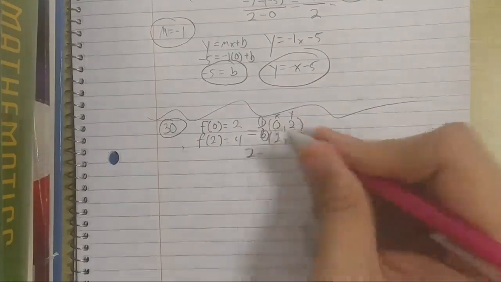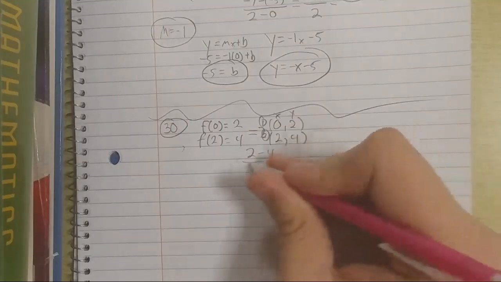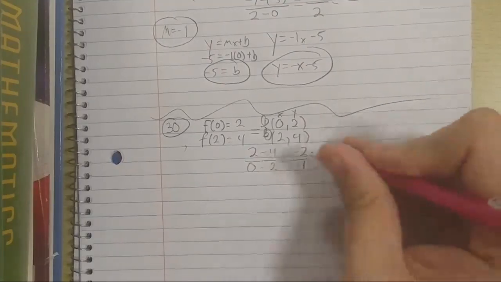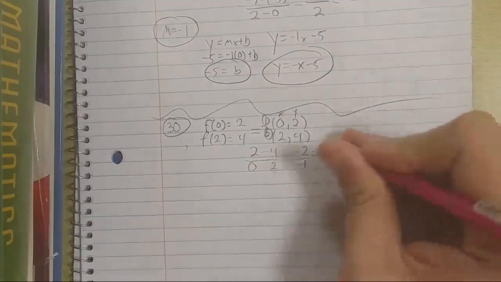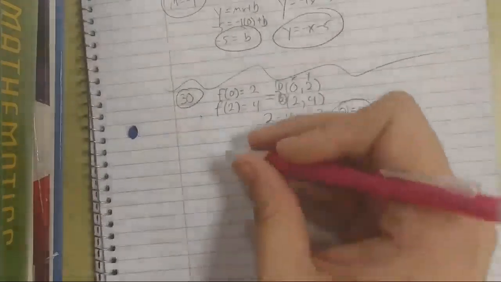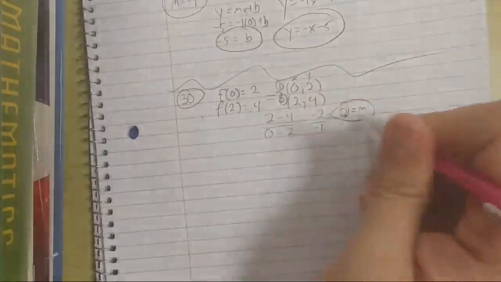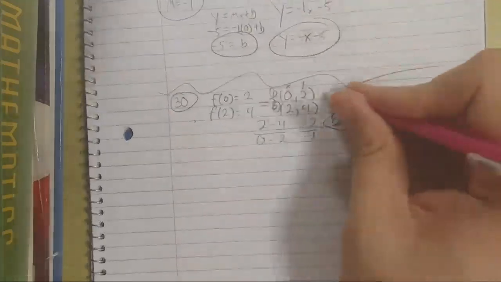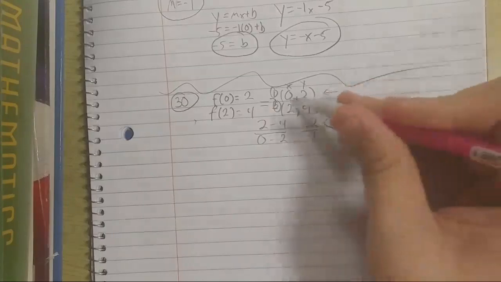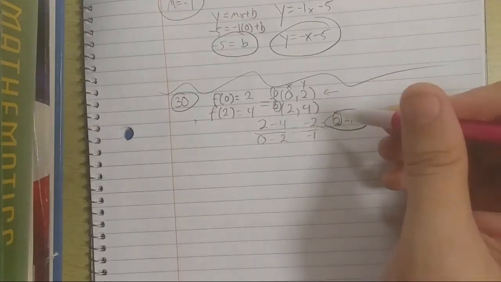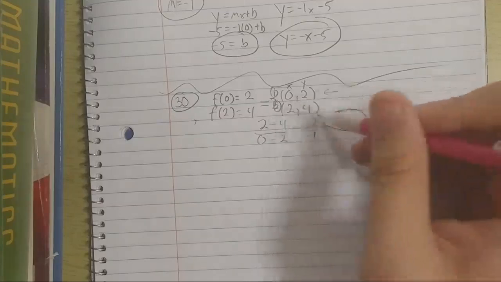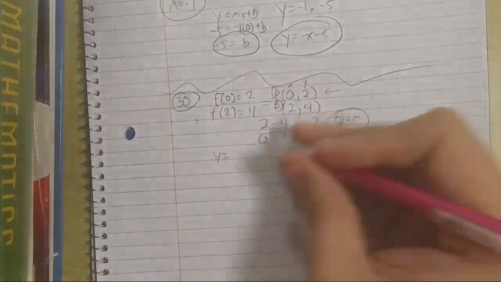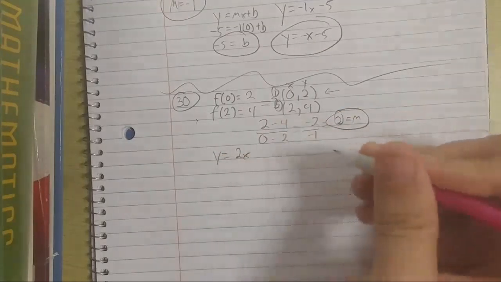2 minus 4 over 0 minus 2, -2 over -1, which is going to be +2, which equals m. So now we have m equals 2. We want to find a y-intercept. From what I pointed out back there, I'm going to just skip to the chase. If it's a 0 in the x, I know 2 is going to be the y-intercept. If you don't believe me, you can plug in (2, 4), and you'll see it's still the same. So I know my equation's y equals 2x plus 2.